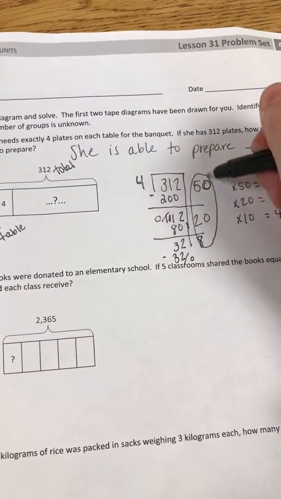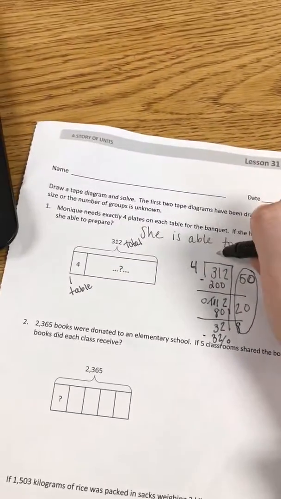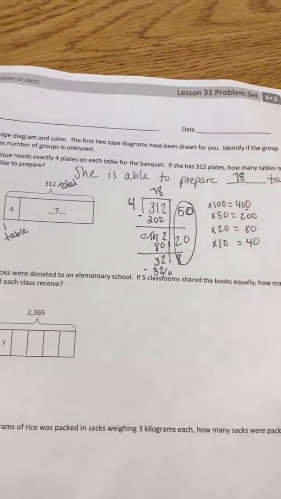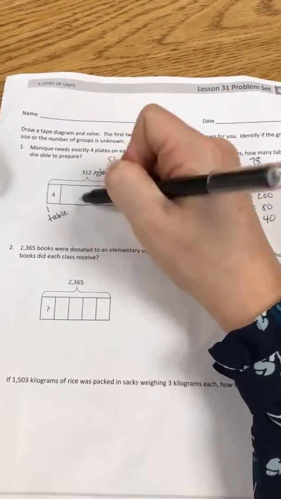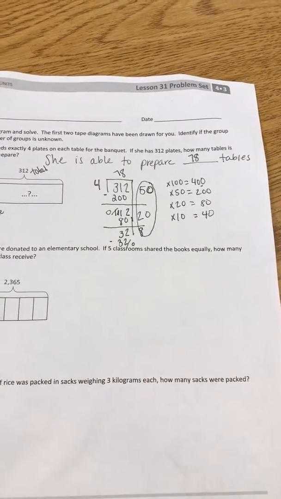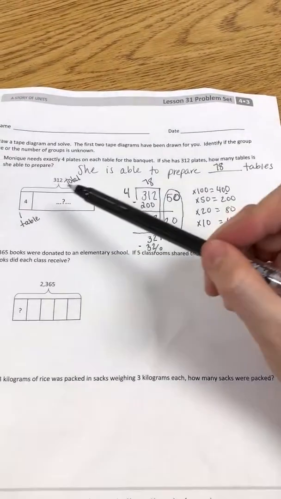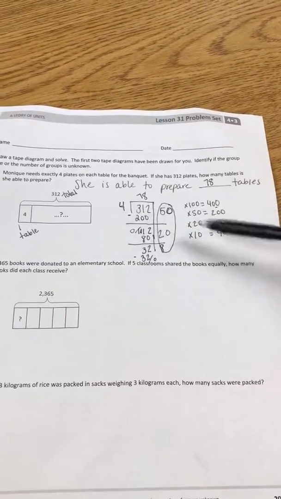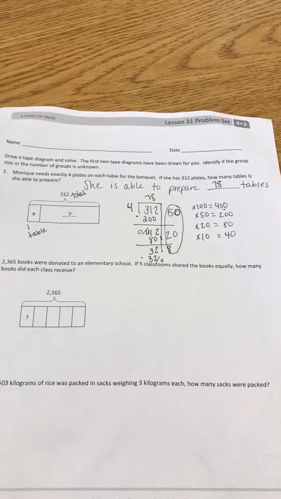I have to add up my partial quotients. 50 plus 20 is 70, plus 8 more is 78. So she is able to prepare 78 tables. If I went back and finished my tape diagram, I'd have to break this up into 78 parts, and they'd each have 4. So, number 1, she is able to prepare 78 tables. If the sub needs to pause it so you can finish copying everything down, my labeling on my tape diagram, my answer restatement, showing all of my work and my fast, easy multiples, the sub can pause it until everyone has copied that down. All right.